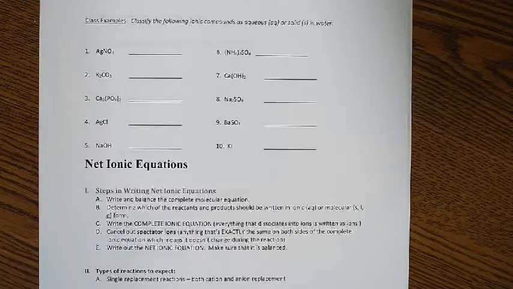We just didn't show you how to simplify them a while back. What you do is only include the substances in the reaction that are actually involved in the reaction. There are what are called spectator ions that are not involved, and you don't have to include those. So we're going back and showing you how you can simplify some equations.